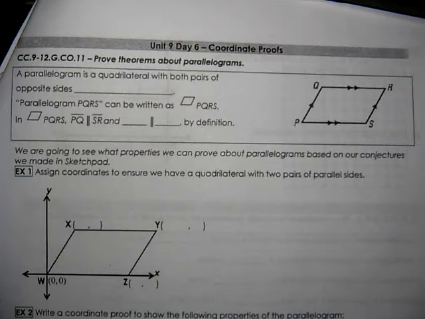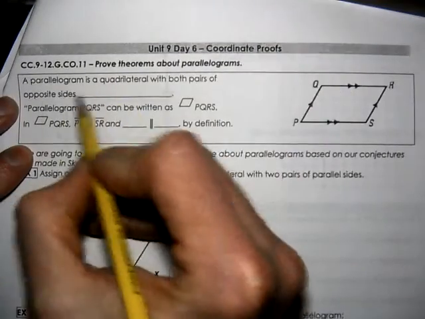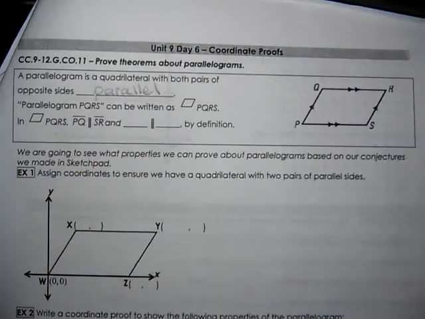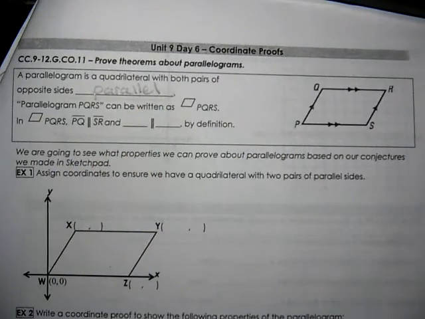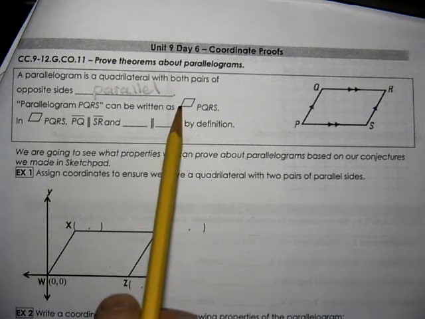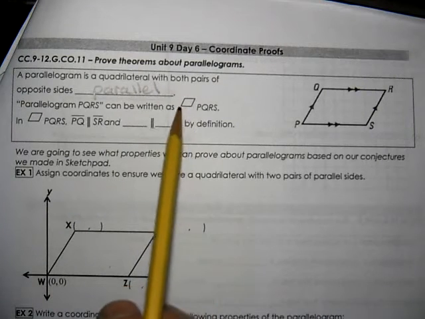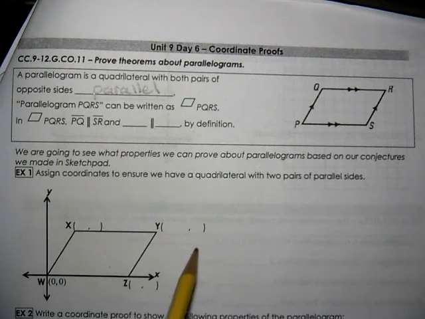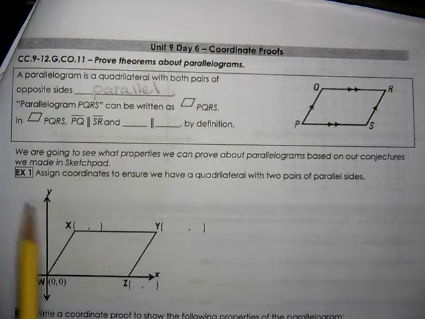This is Geometry, Unit 9, Day 6, working on coordinate proofs. We're looking at a parallelogram. A parallelogram is a quadrilateral with both pairs of opposite sides parallel. A parallelogram can be written using this symbol. The symbol here is a parallelogram. So parallelogram PQRS. There is not a symbol for a rectangle or a square.